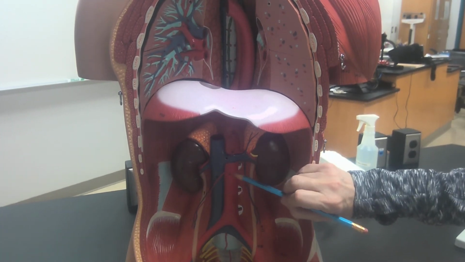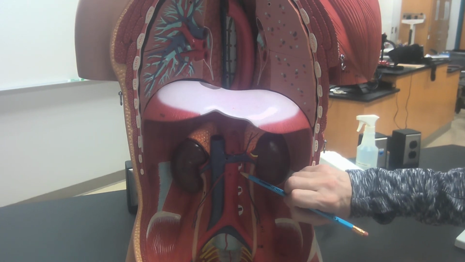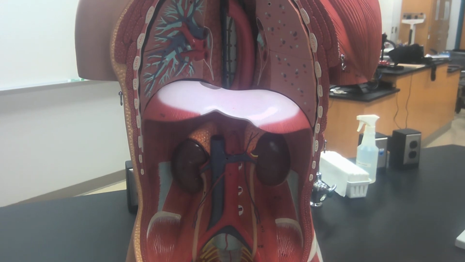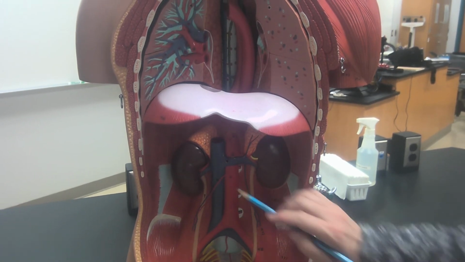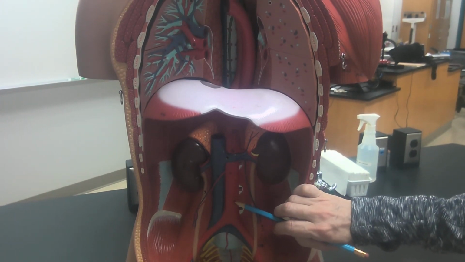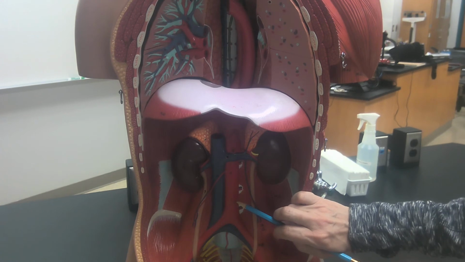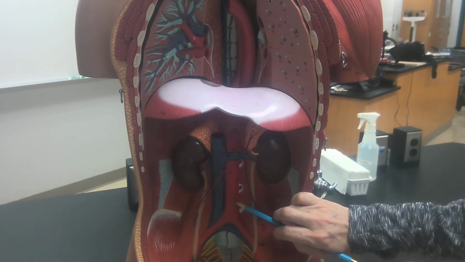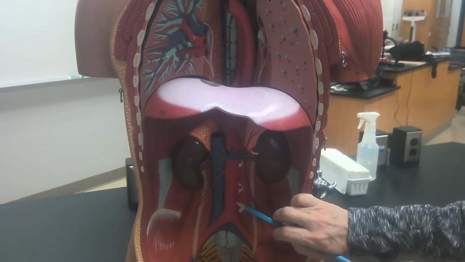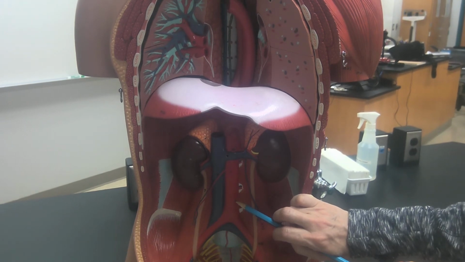Beneath that, these smaller vessels, these are the right and left gonadal arteries. They are going to carry blood down to the gonads. So either the ovaries, if this is female, or testes, if it's male. So these are the right and left gonadal arteries. The last branch off the front of the abdominal aorta here is the inferior mesenteric artery. The inferior mesenteric artery carries oxygenated blood to primarily the large intestine and the rectum.